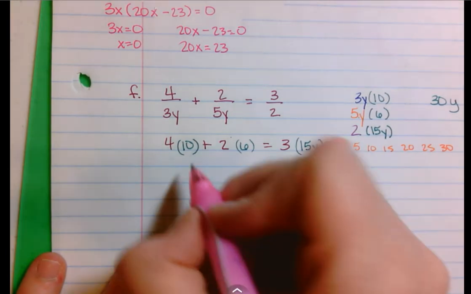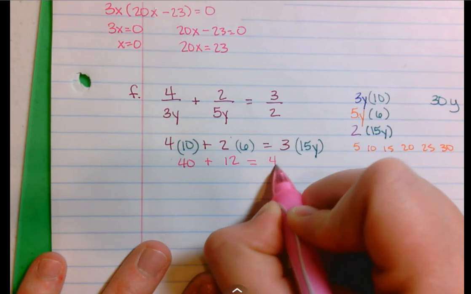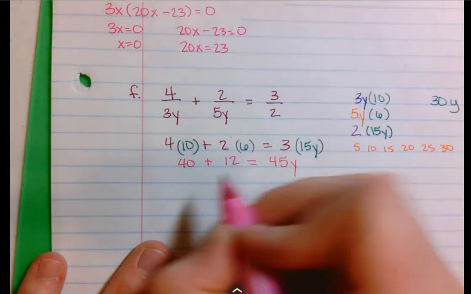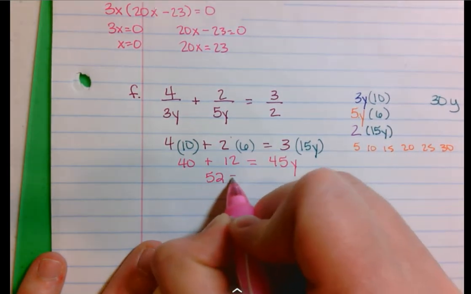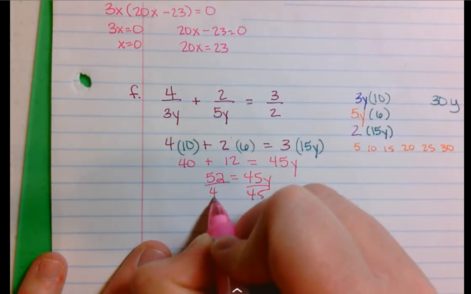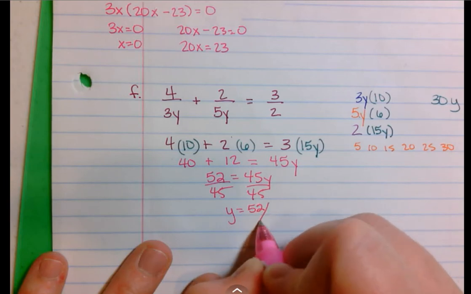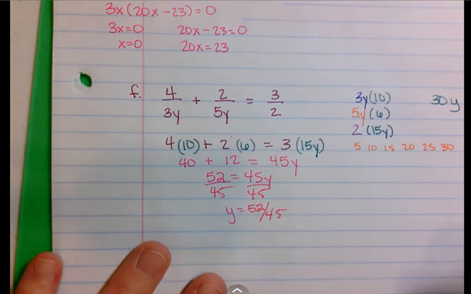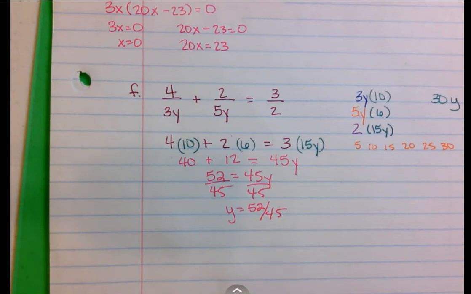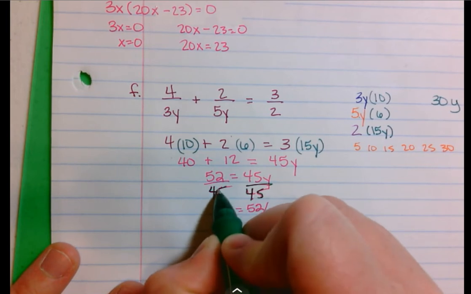So that's going to be 40 plus 12 equals 45y. 52 equals 45y. Divide by 45, divide by 45. Y equals 52/45. Should have written that in green. I've been doing all this in green, like at the very end. Pomeroy, come on. Divide by 45. It's going to be like psychedelic.